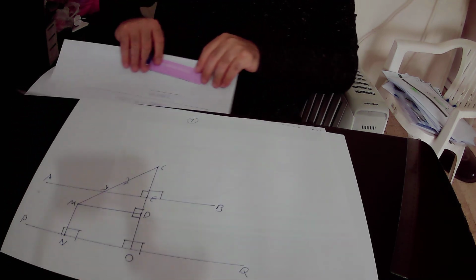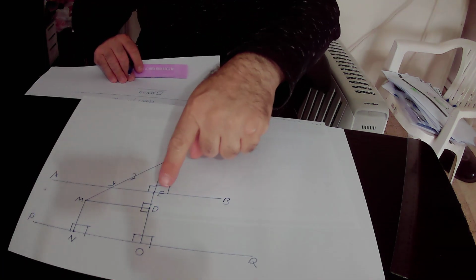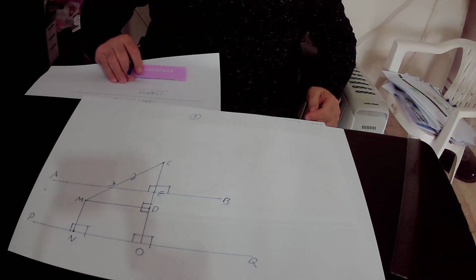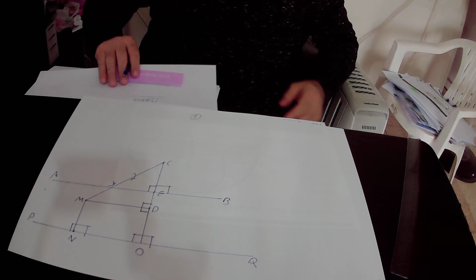In quadrilateral MNOD, we have 3 right angles, 1, 2, 3. And the sum of 3 right angles is 90 times 3, which is 270 degrees.